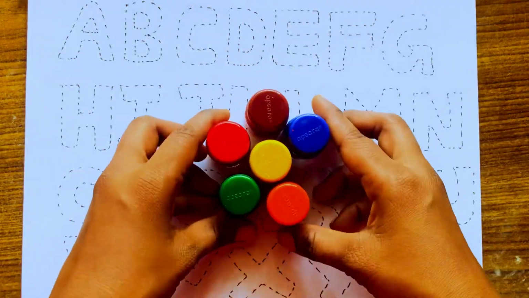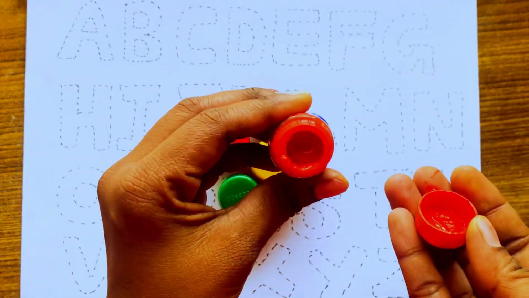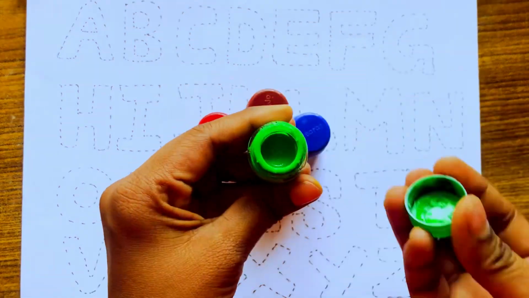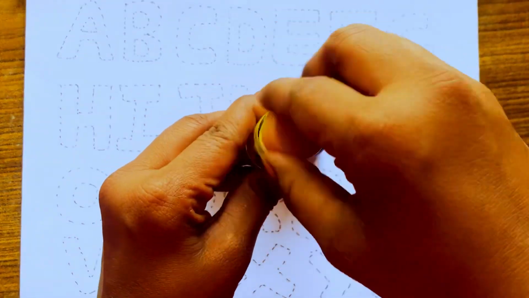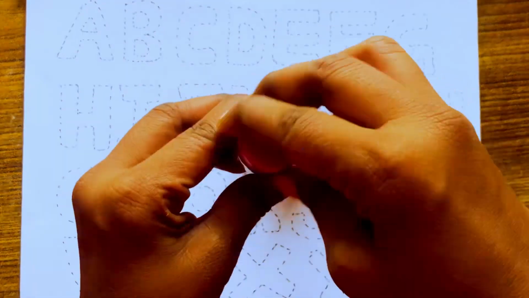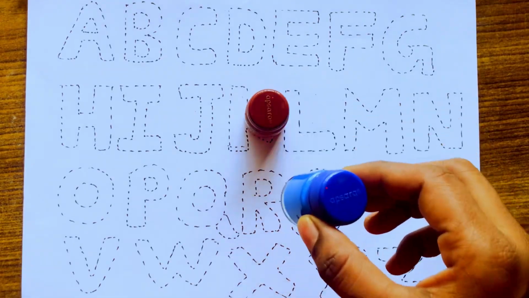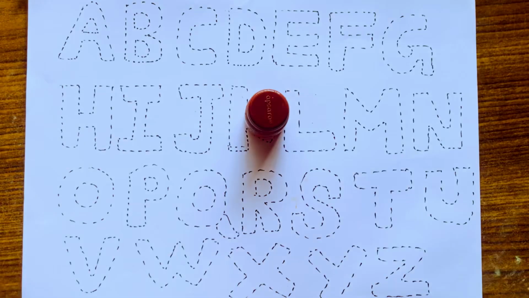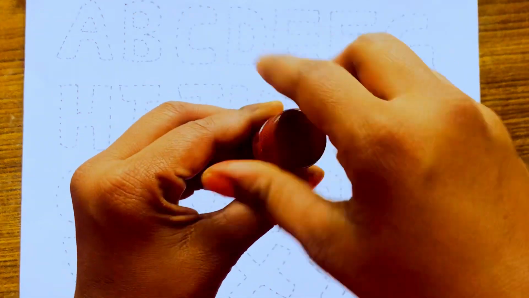Hello kids, let's learn some colors. Red color, green color, yellow color, orange color, blue color and brown color.